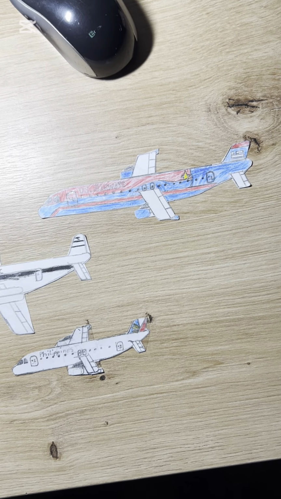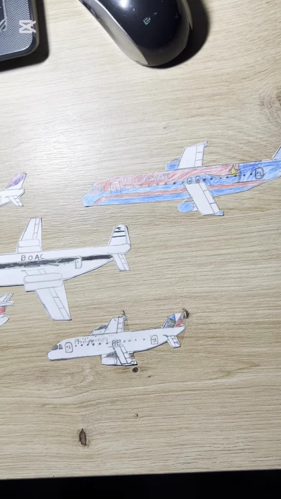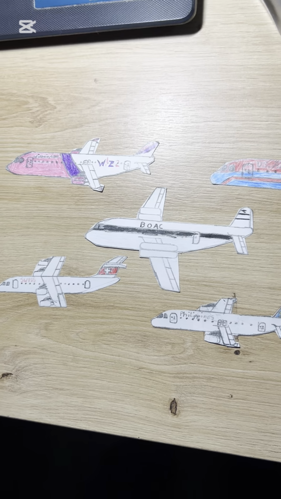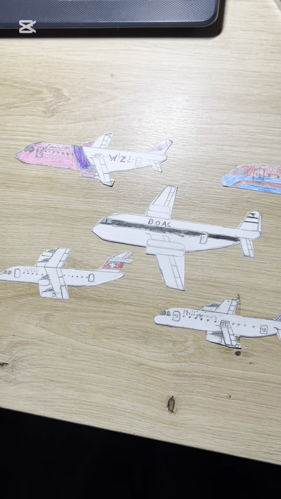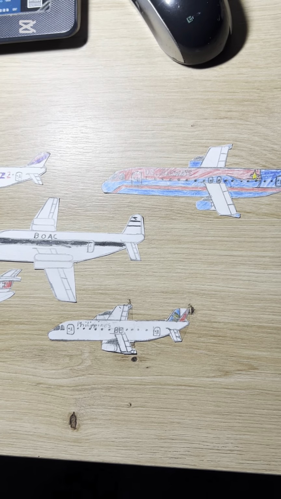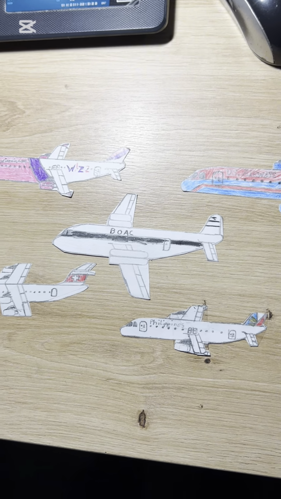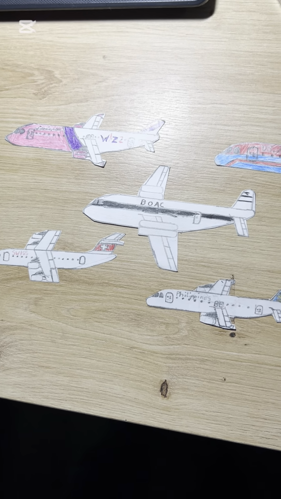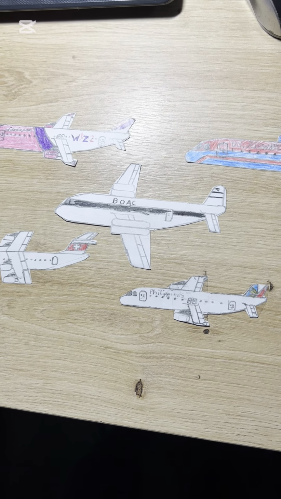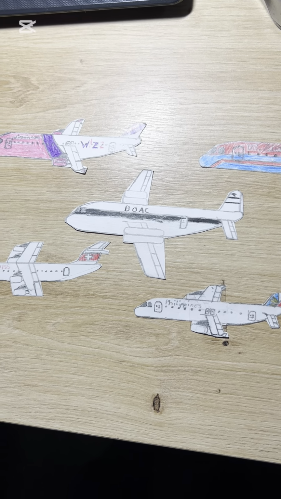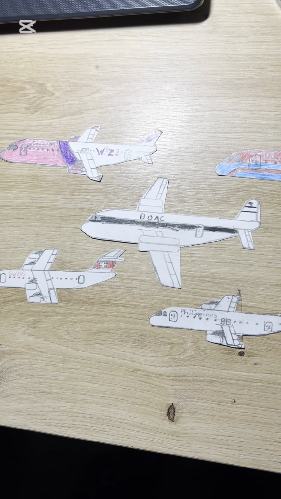After I drew my first plane, I began regularly making airplane drawings. But these are not typical airplane drawings, because I had an idea to make something like airplane models, for example in 1:400 or 1:300.